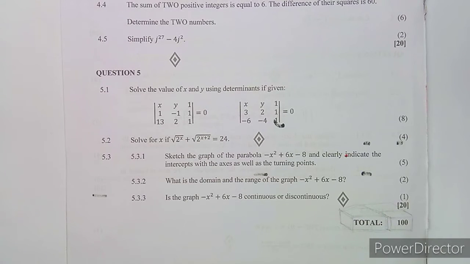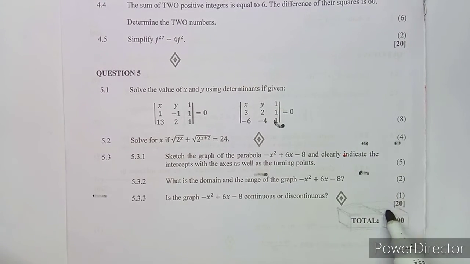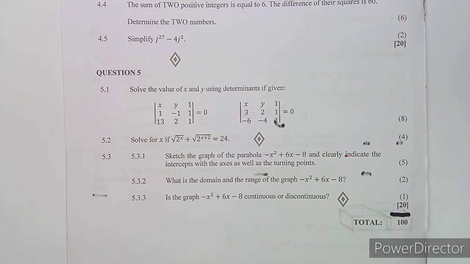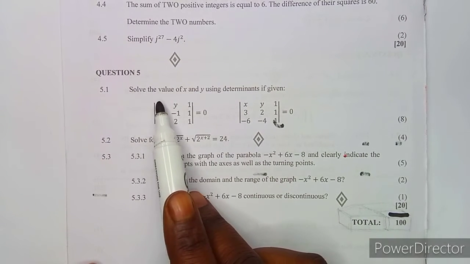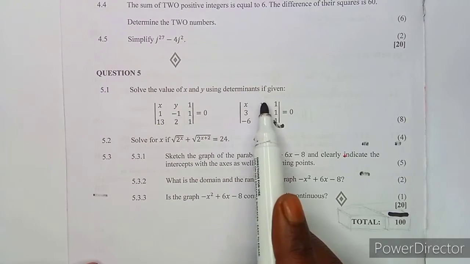So actually on this platform we shall have a continuation, still working on the question paper which was written in February 2022. We just want to see how we were supposed to answer this typical question, question number 5, which had a total of 20 marks, as you can see guys. So let us quickly rush through and see what we are given and how we are supposed to answer this part. On question 5 we are asked to solve for the values of x and y using determinants.